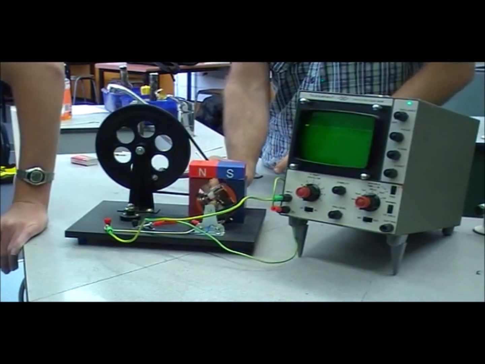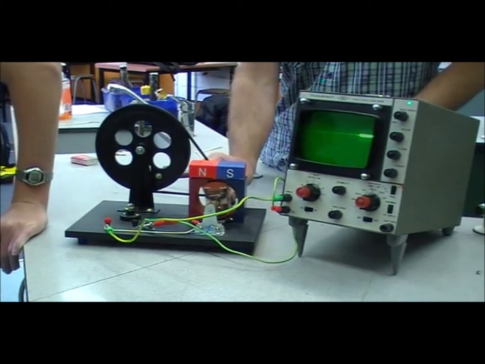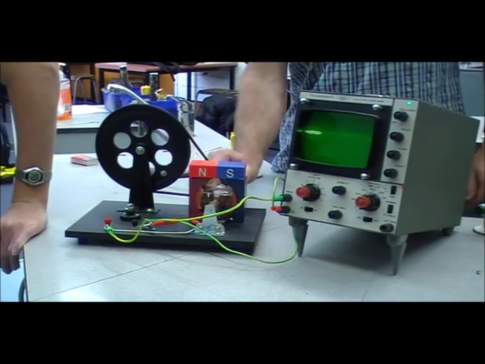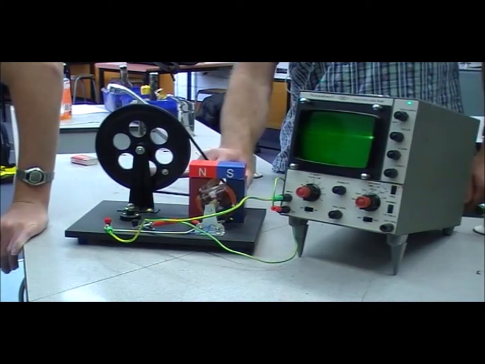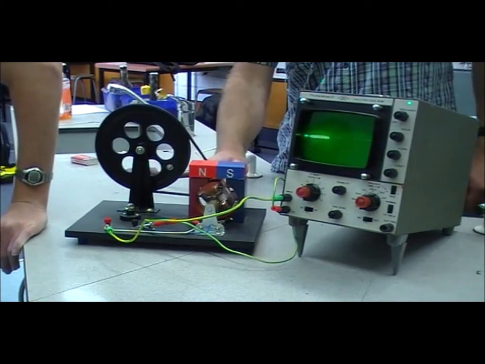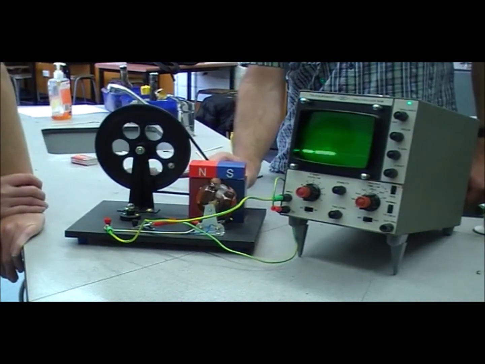They're cutting through, cutting through, cutting through, and then at that point they're not cutting through, they're just moving along the magnetic field lines, so cutting, cutting, parallel, parallel, so there's no voltage when it's moving like that, and big voltage when it's moving like that.